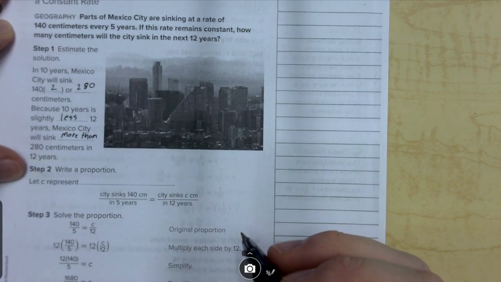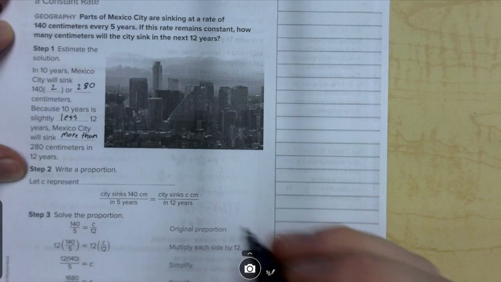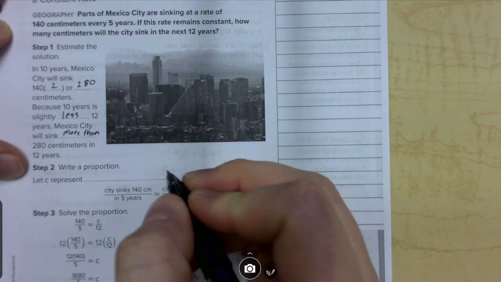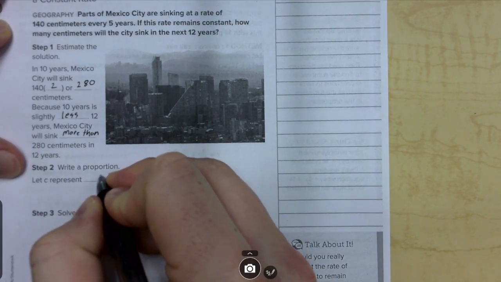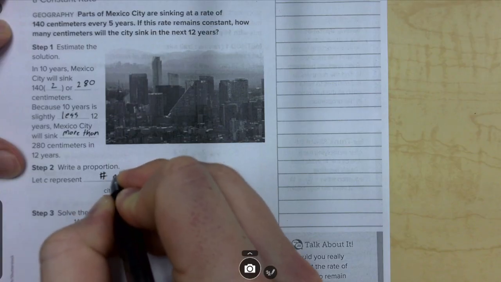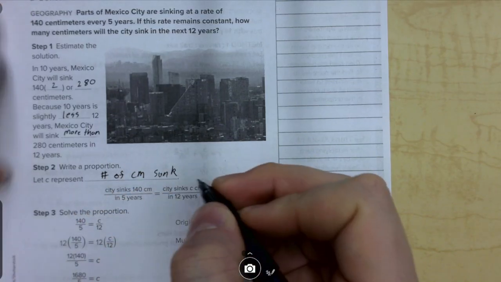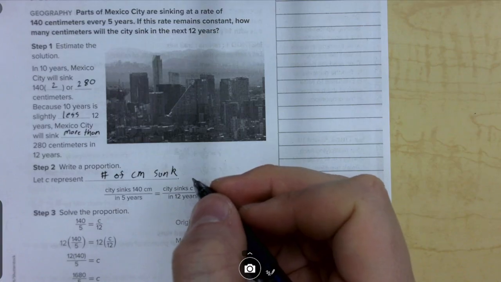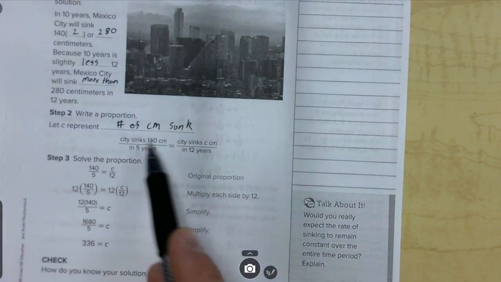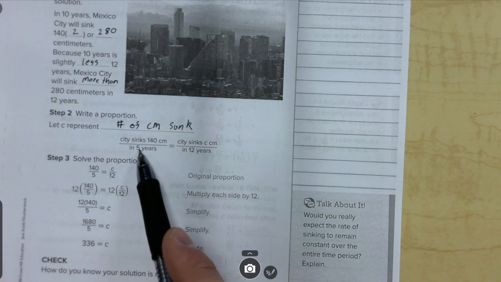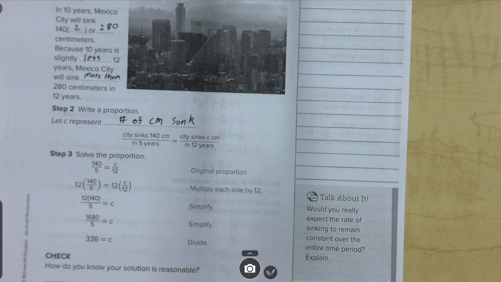So let's see, represent the number of centimeters sinking. First up, we have 140 every 5 years equals something over 12 years.